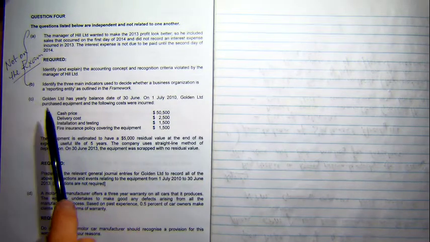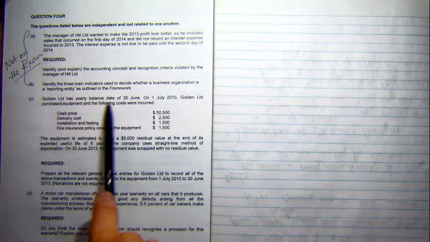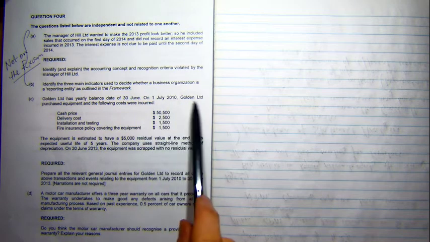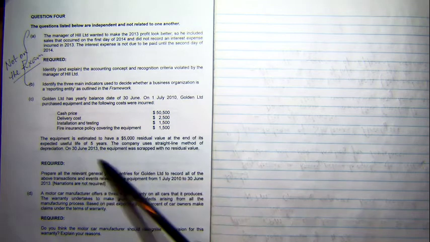Question C. Golden Limited has a yearly balance date of the 30th of June, and on the 1st of July 2010 they purchased equipment with the following costs incurred. This is how to value assets. So I think it's chapter 7 or 8, one of those two. How do we value assets?